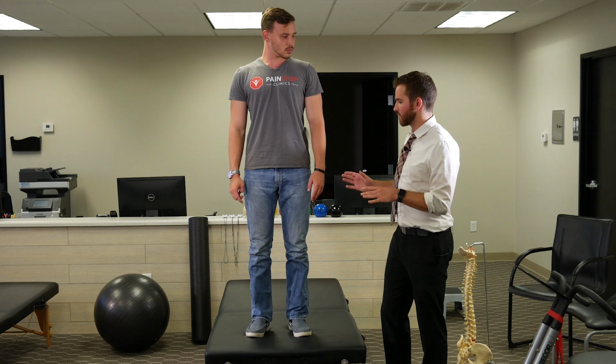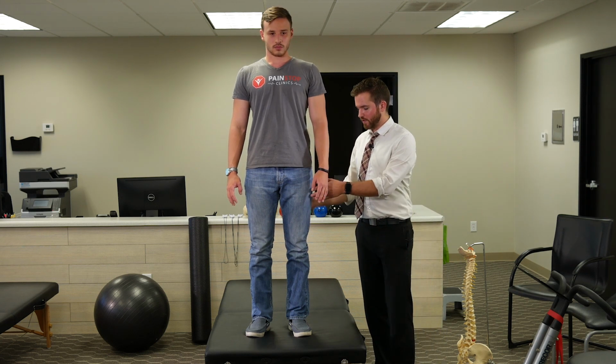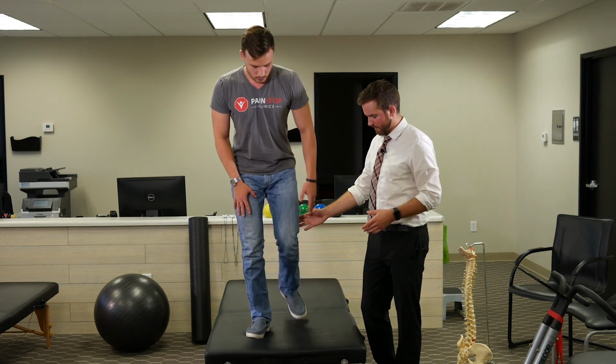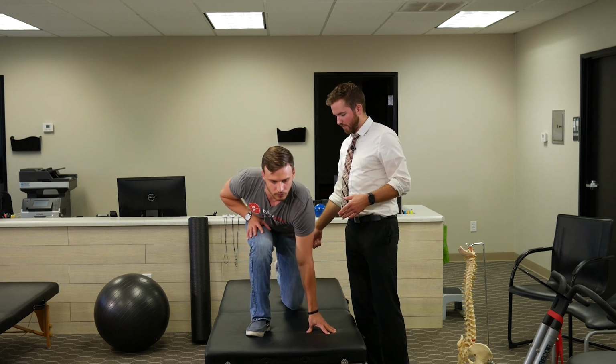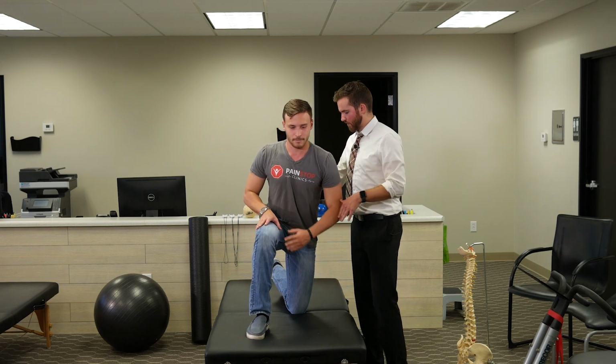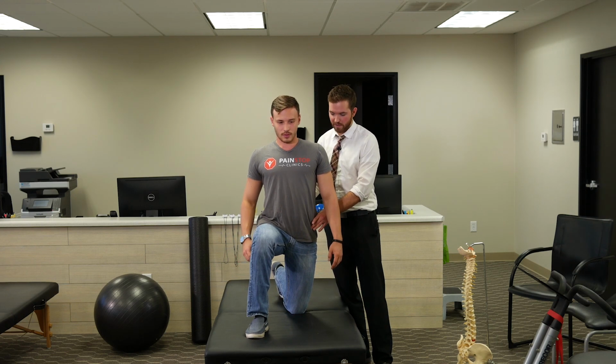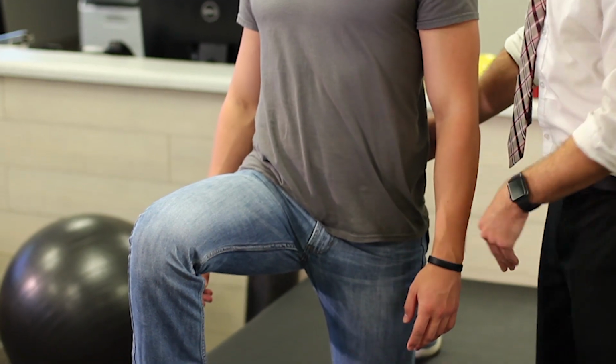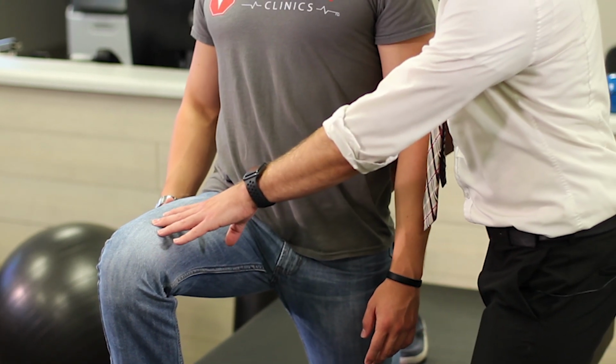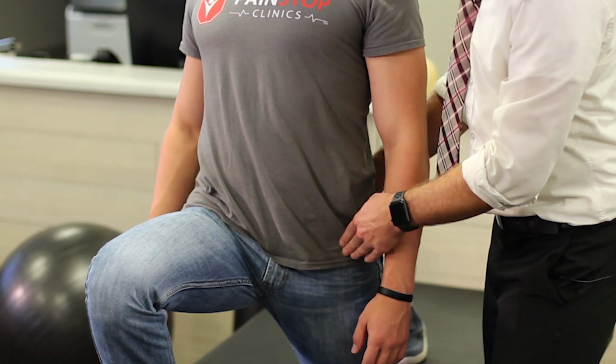So what I'm going to have Adonis do is go ahead and go into a lunge position. So bring this leg back for me here. Good. Bring this knee down towards the ground. Perfect. And from this position, I'm going to have him keep nice and tight in the core, tucking his butt in. So feeling it here. Good. And then I want him to just lean forward into the stretch this way. The stretch should be coming from the front of the hip here.